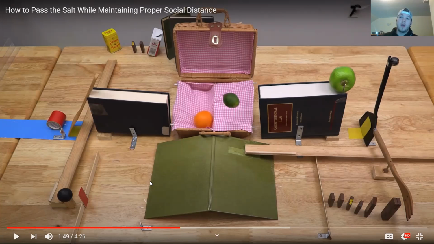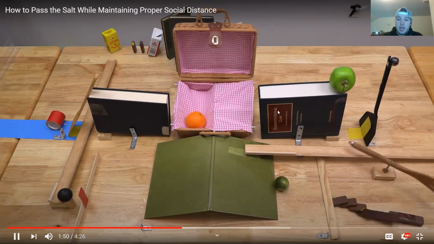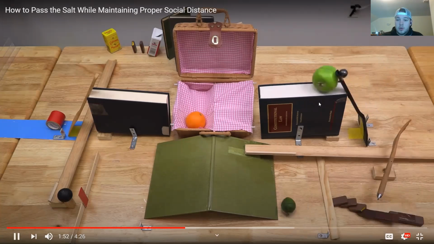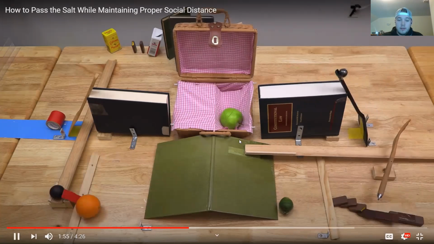The work done by the gravitational forces on this apple here, which we will see in a second, we'll go ahead and watch that. So the lime is flying right now, and then the apple is going to roll, and so we just need that little split second where the apple was falling down.